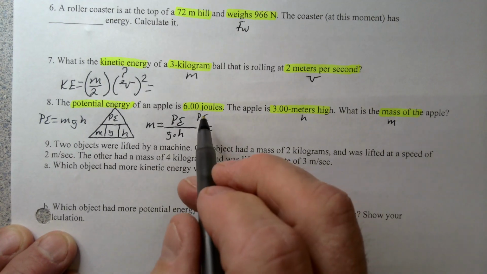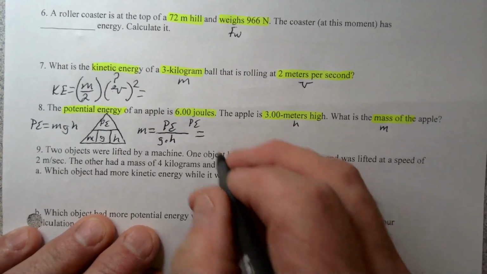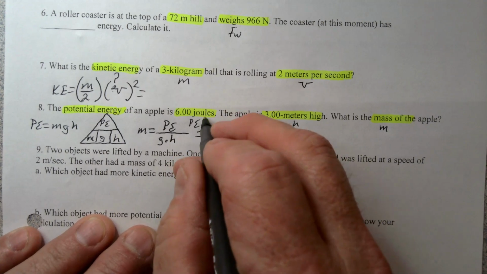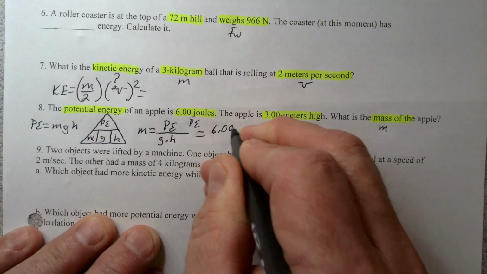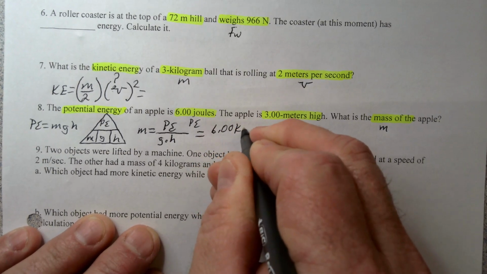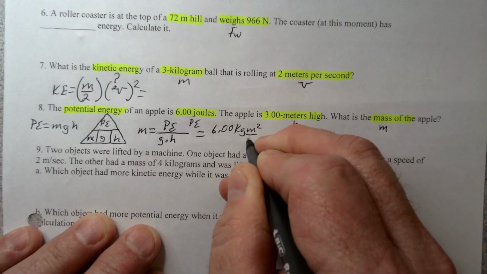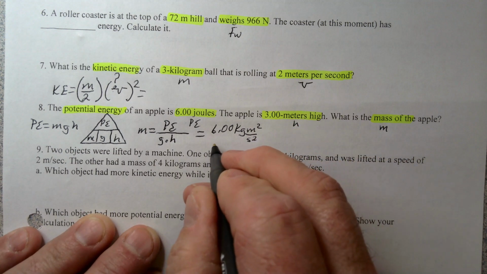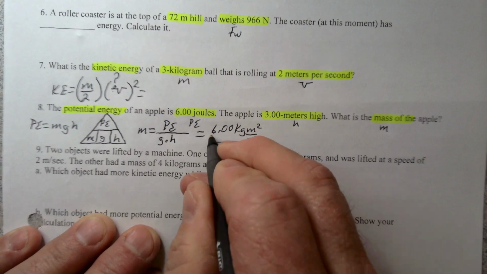Now remember, we started out with joules, so this is going to be one of those weird things. We have to break down the joules and say, okay, we've got 6.00 kilogram meters squared divided by seconds squared. And then underneath that, remember these all go like this.